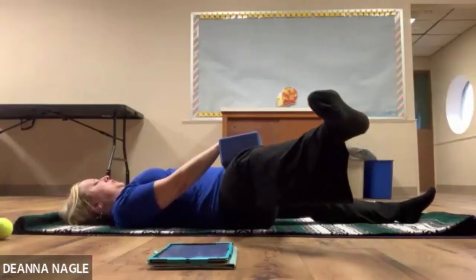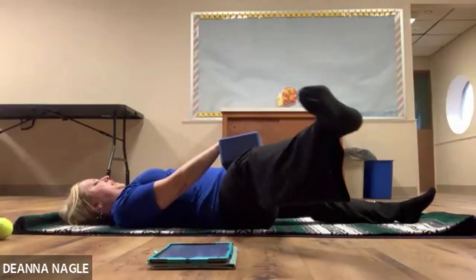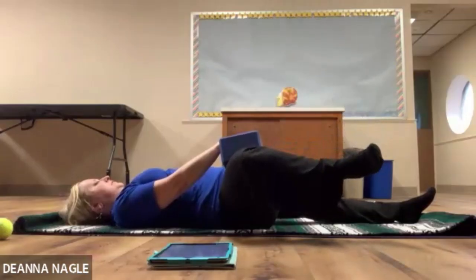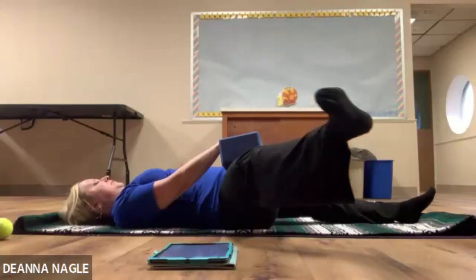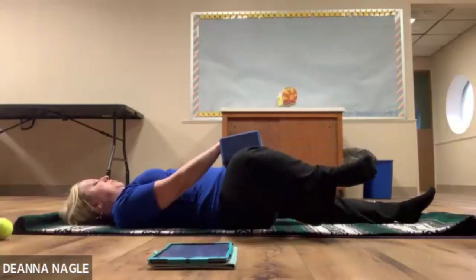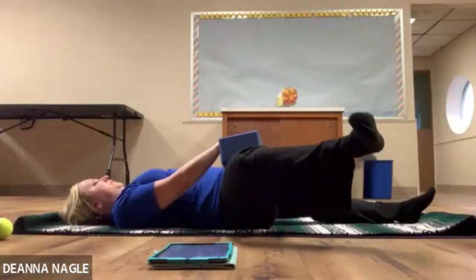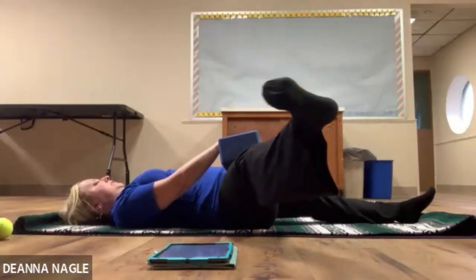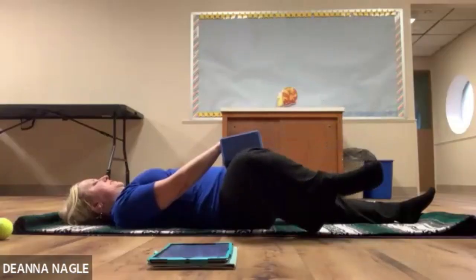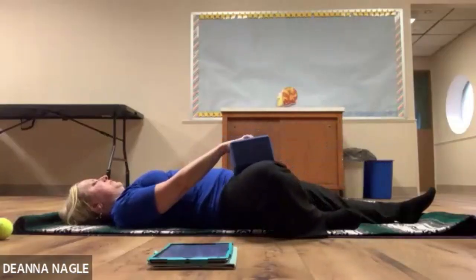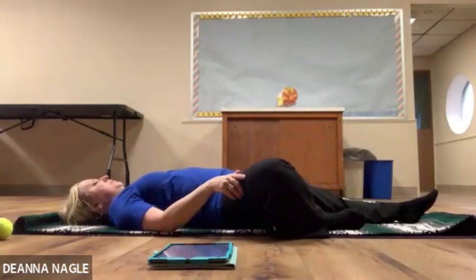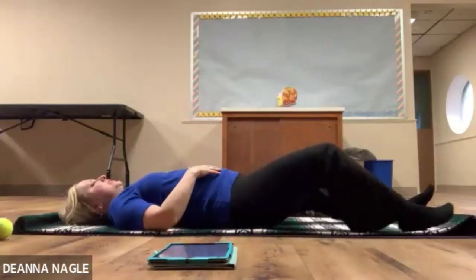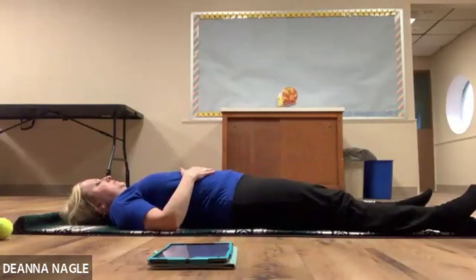Notice if you're holding your breath, try to bring in your breath. That inner thigh working. Again, inner thigh strength is part of deep core strength, part of pelvic floor strength. And then bend it and release it down. Relax it. Take the block away. Bring the knee up and straighten the leg. And take a breath or two.